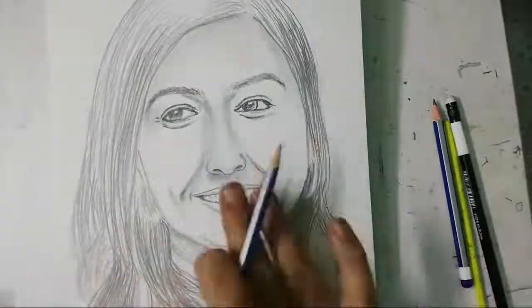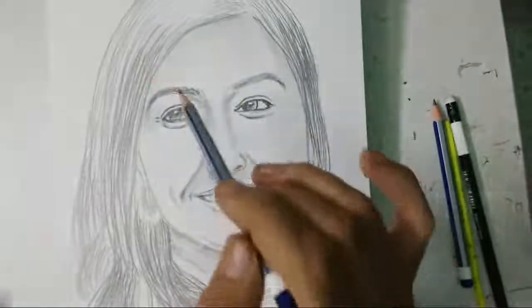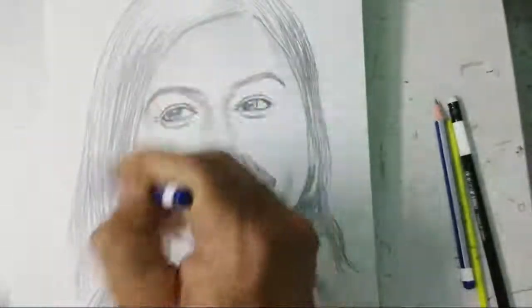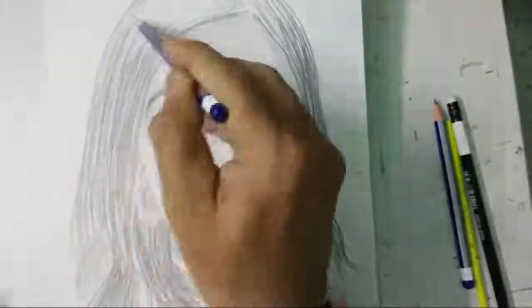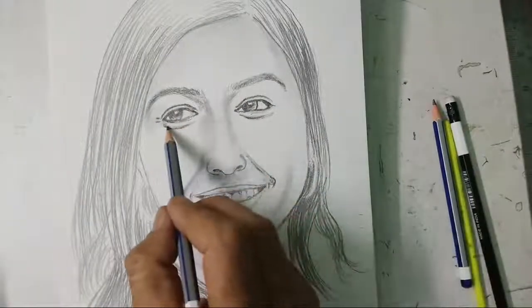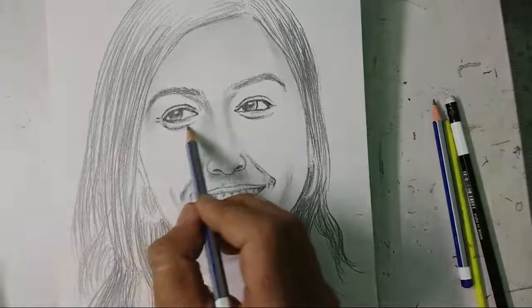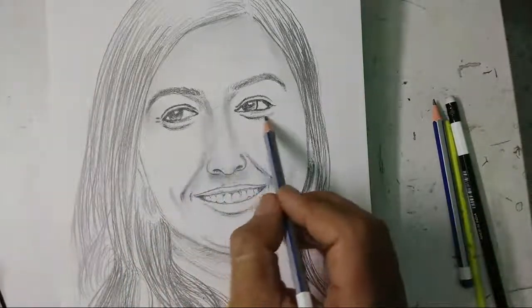Now you can keep paper over this and move. I am having long fingers, so I am able to handle it. If you find it is difficult, you can keep paper over the face so that the pencil does not spread out. And if it will spread, then everything will become dark.